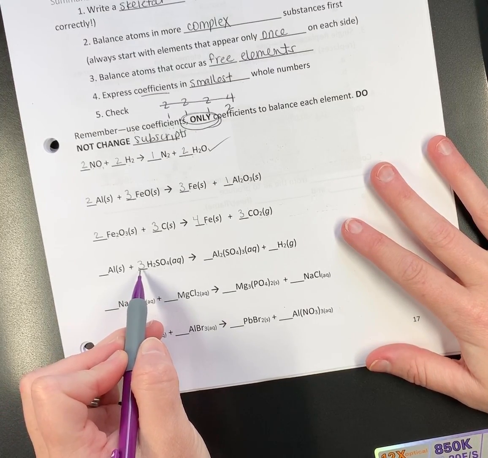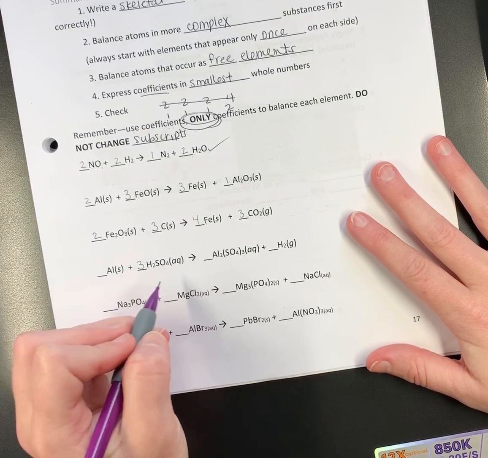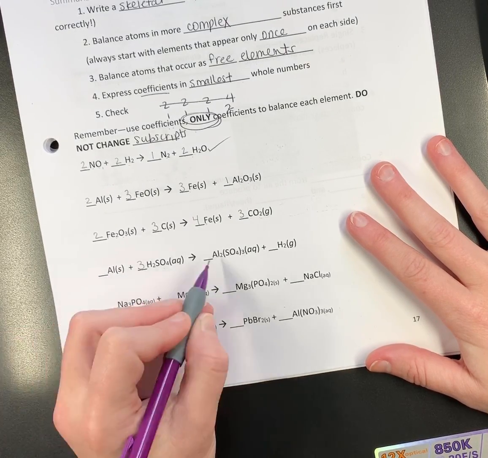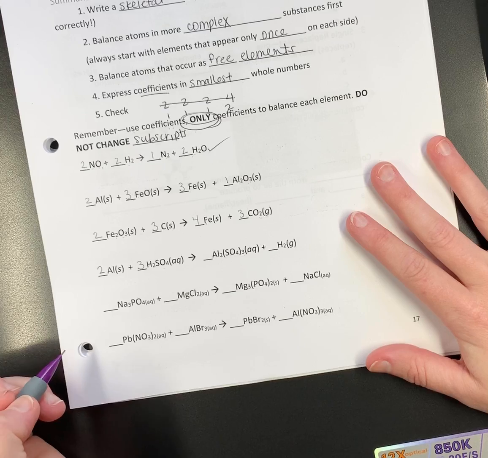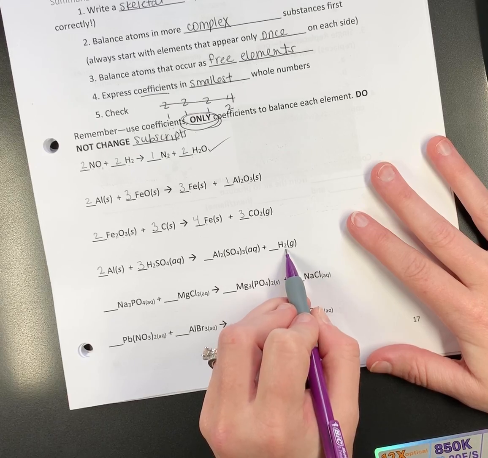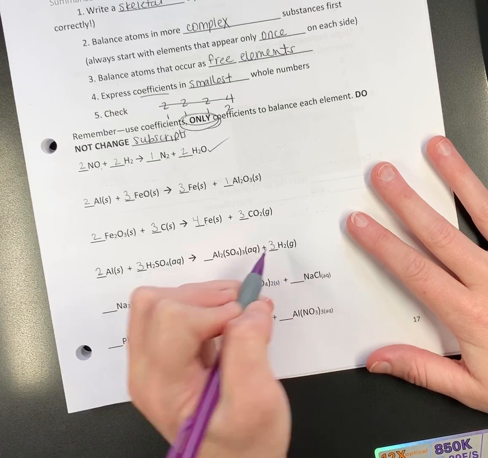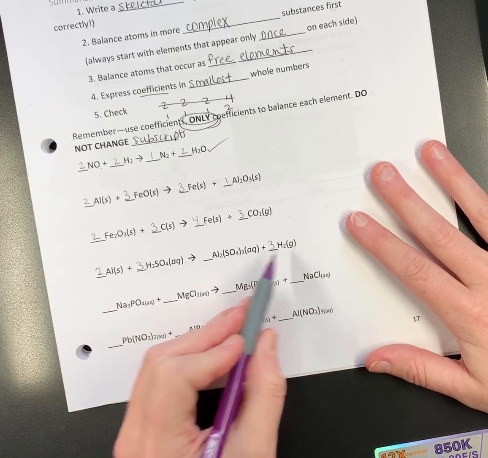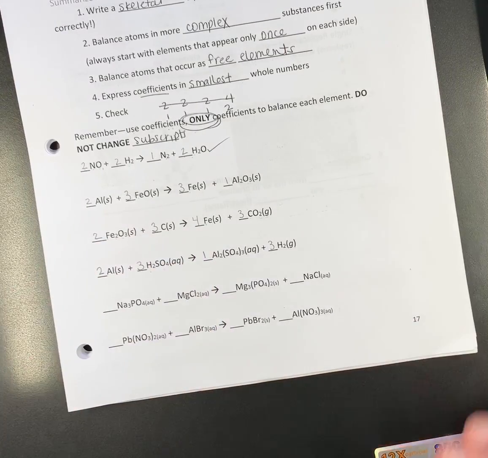All right, next, would you rather do aluminum or hydrogen? It doesn't matter. Aluminum. How many aluminums do we have on the left? 1. How many over here? 2. So let's make that a 2. Hydrogens, we have 2. How many do we have over here? 6. So you could also say how many H2s do I have, and you can say 1 and 3 if you prefer that. That's okay. You can leave this blank, or you can put a 1 there. It doesn't matter.